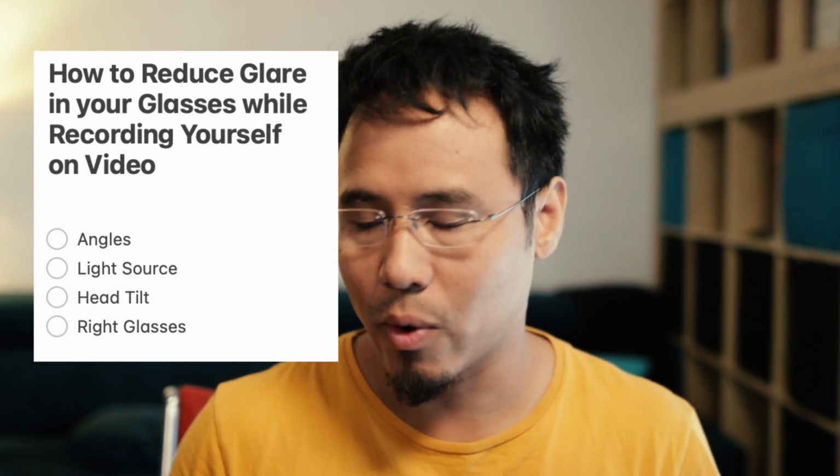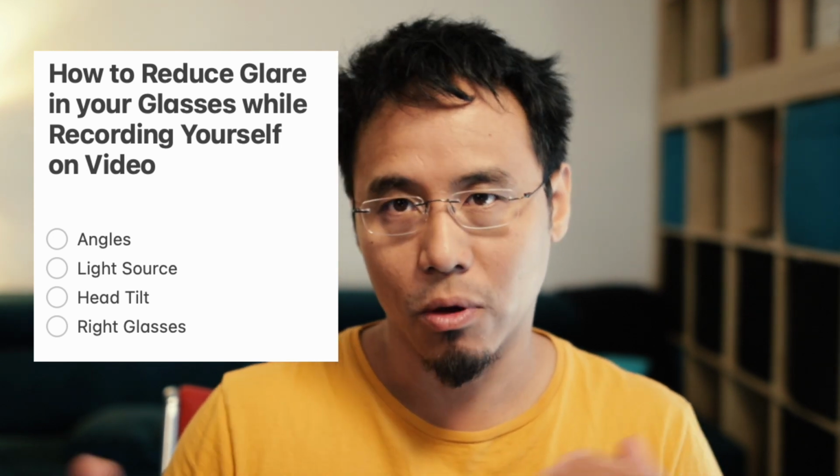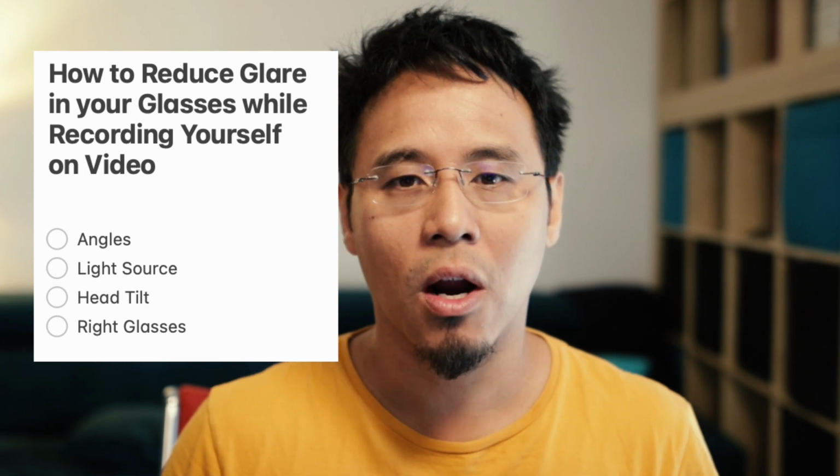And it's also about your head tilt, not tilting your head around. I'll just explain why that is so, that way I keep my head straight. Also depending on where your camera is and where your lights are, and about using the right glasses. So let's just get started.